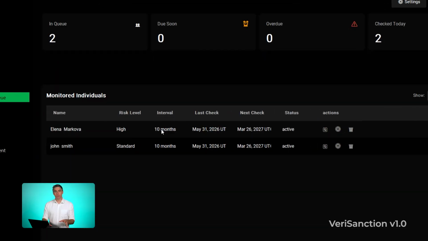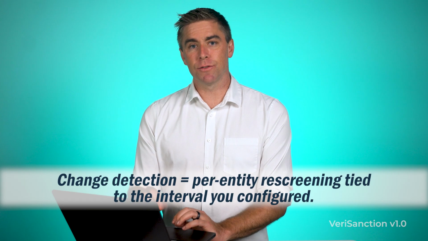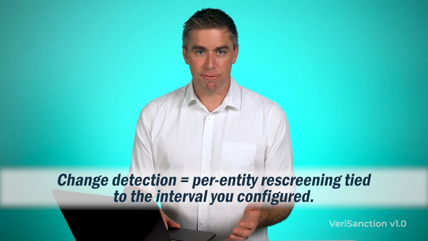The change detection is per entity. Every monitored individual carries a screening interval, a last check timestamp, and a next check timestamp. Now, the background service polls every 4 hours by default and reevaluates any entity whose next check has arrived or whose upstream data has changed since the last check. So the queue isn't just a calendar. It's a live ledger on which entities had been reevaluated, which are due, and which need your attention right now.